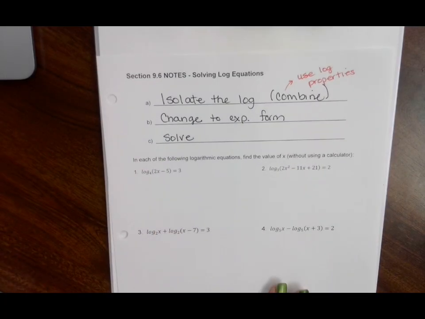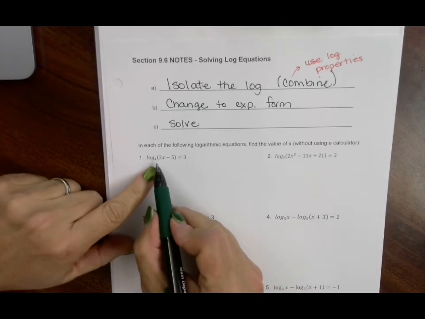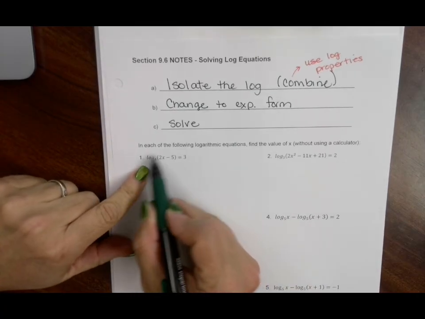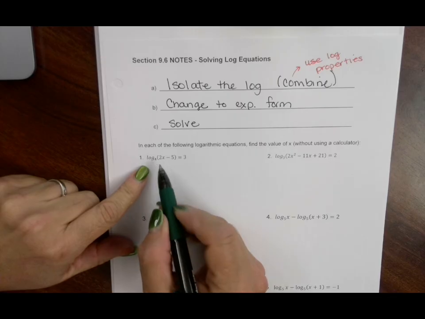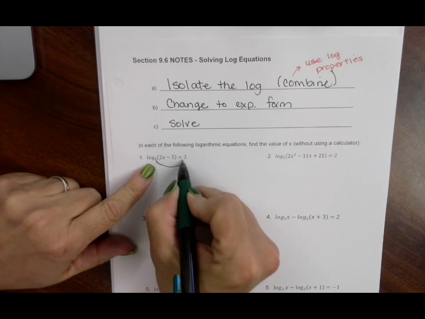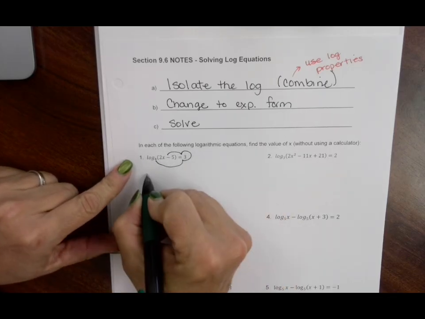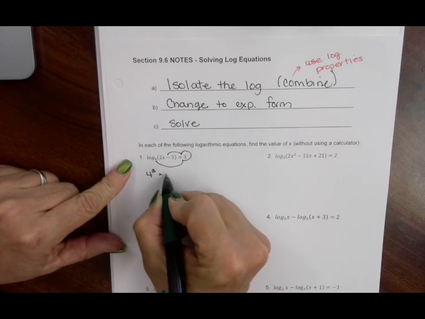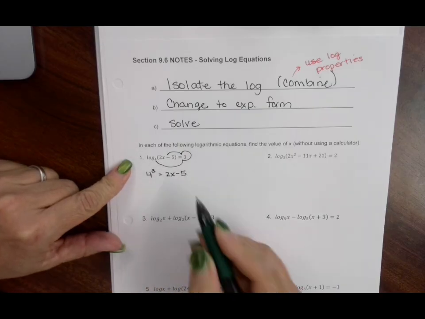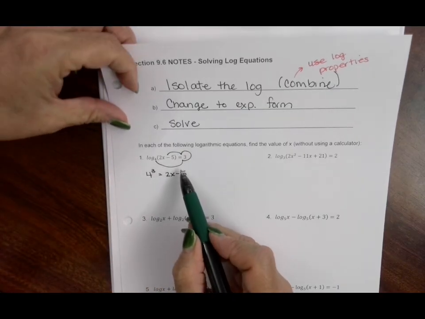All right, so let's just jump right into it. Here, my log is isolated. That's my step one. My log is isolated, so now I'm going to convert this. 4 to the 3 equals 2x minus 5. So here's my conversion to exponential form.